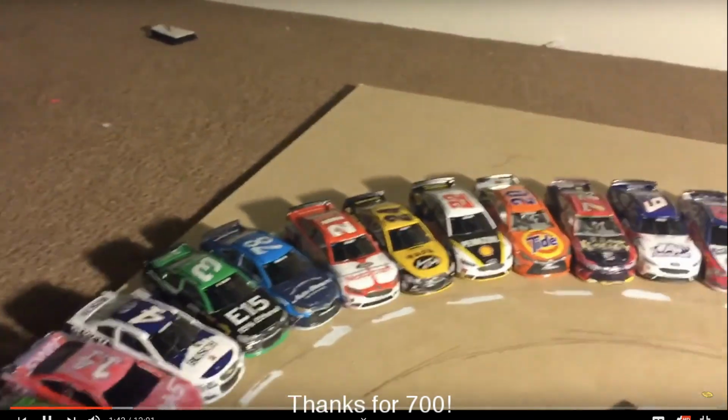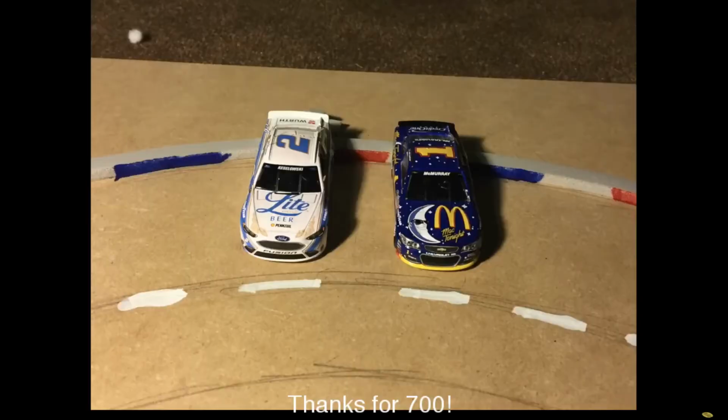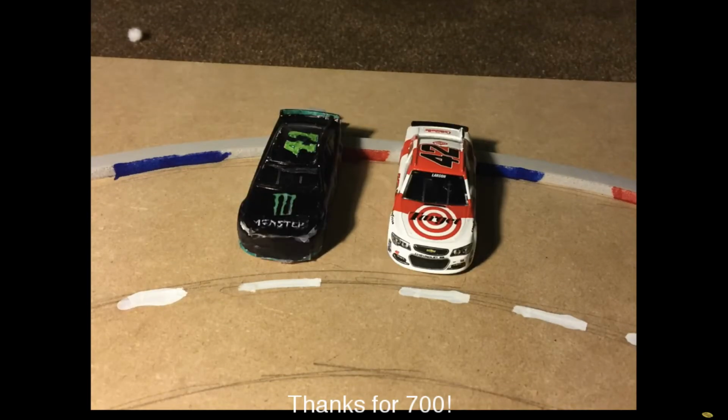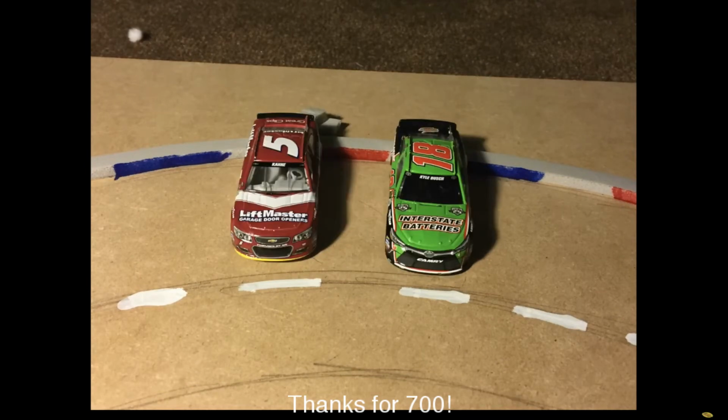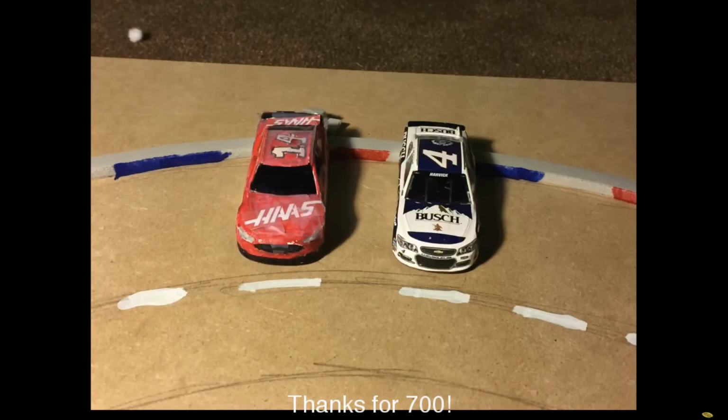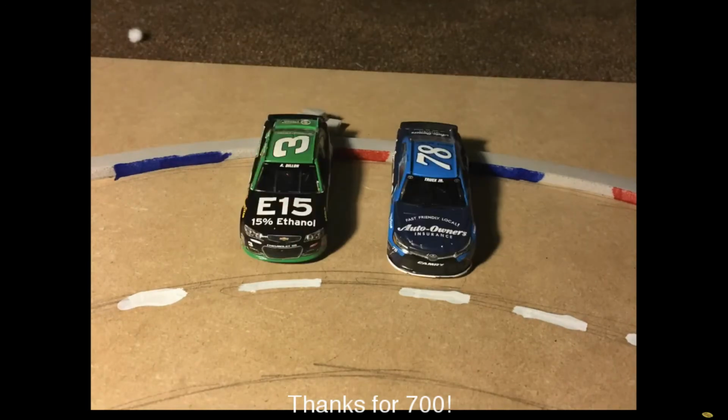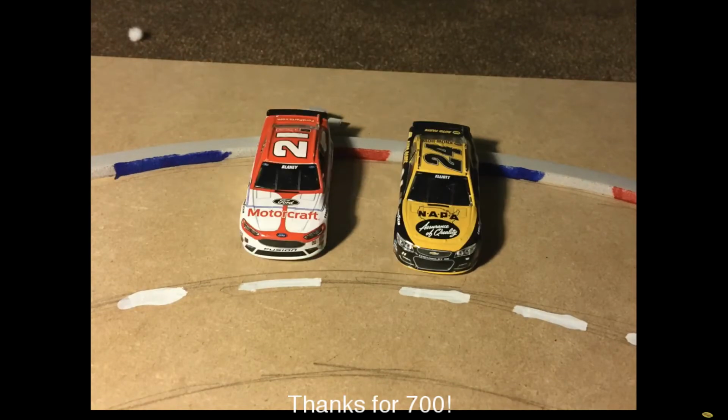Drivers, start your engines. On pole, it's Brad Keselowski and Jamie McMurray. In row 2, it's Kurt Busch and Kyle Larson. Kurt Busch for Monster Energy. This time in row 3, it's Casey Kahne and Kyle Busch. In row 4, it's going to be Clint Bowyer and Kevin Harvick. In row 5, it's Austin Dillon and last week's winner, Martin Truex Jr. In row 6, it's points leader Ryan Blaney and one of his good friends, Chase Elliott.